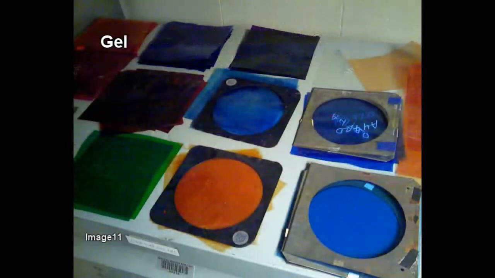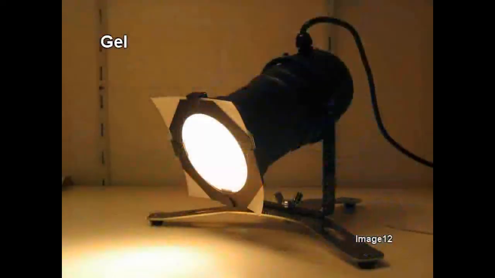The gel, short for the technical term gelatin, which refers to the technique used to create gels, is a thin, flexible sheet which can be placed in a frame, which is then placed in a frame holder and directly put in front of a light beam in a lighting instrument. The gel filters out all of the colors of the white light with the exception of the color of the gel itself.